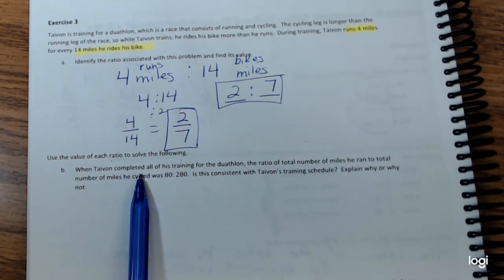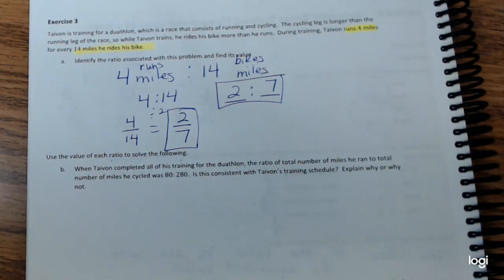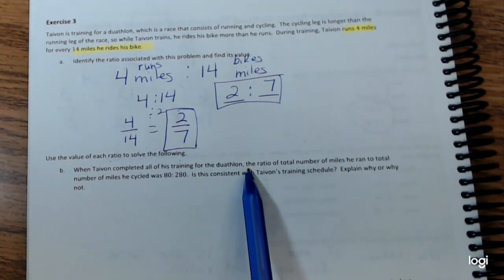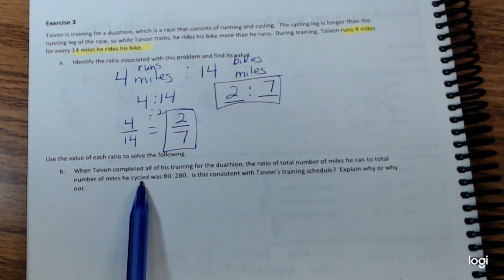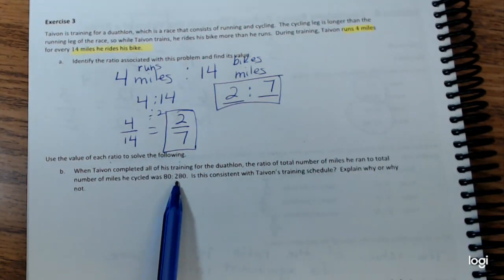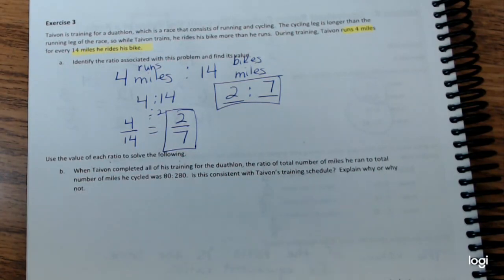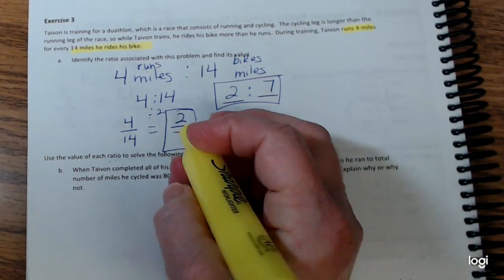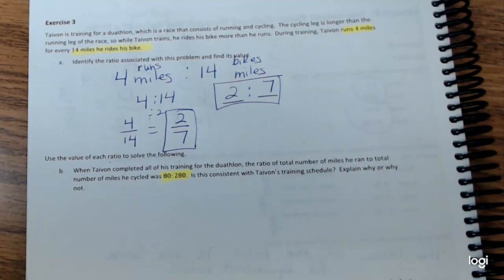When Tavon completed all of his training for the duathlon, the ratio of total number of miles he ran to total number of miles he cycled was 80 to 280. Is this consistent with Tavon's training schedule? All right, so we obviously have a ratio right here, but the most important thing is we have to figure out what the ratio goes for, correct?